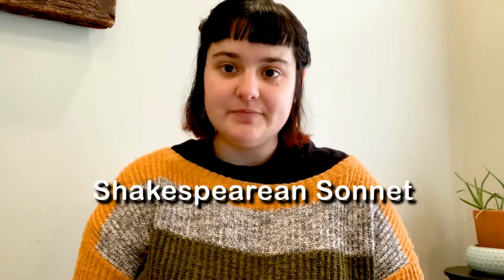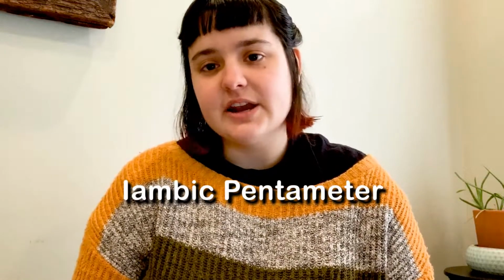People tried their hand at it for a good bit of time, and then fast forward to Shakespeare, and you have what we now call the Shakespearean sonnet or the English sonnet. This differs a bit from the Petrarchan, both in content and in form. For one, iambic pentameter is often a marker of a Shakespearean sonnet, so every single line is going to be syllabically regulated, which just means that it has exactly 10 syllables, and that those syllables follow a specific stress pattern, which is that iambic pentameter.